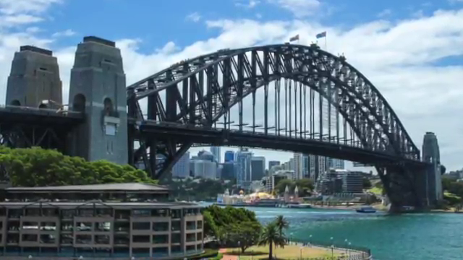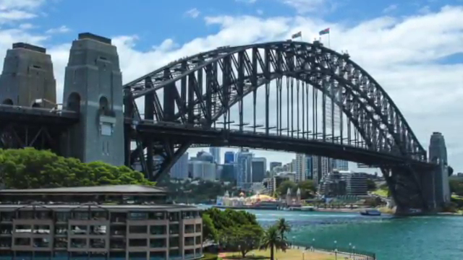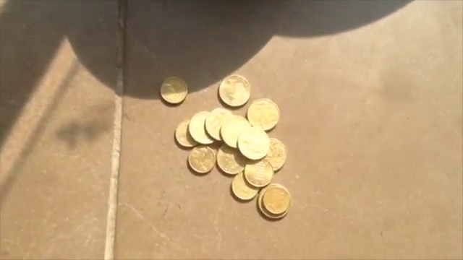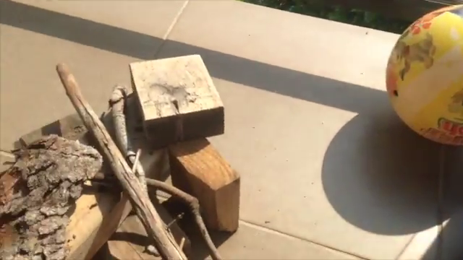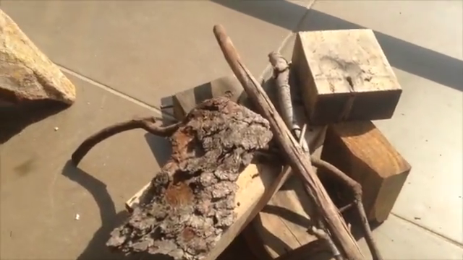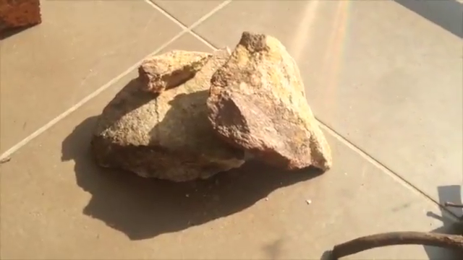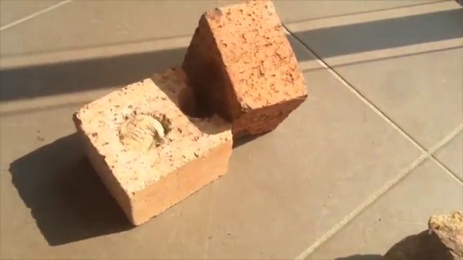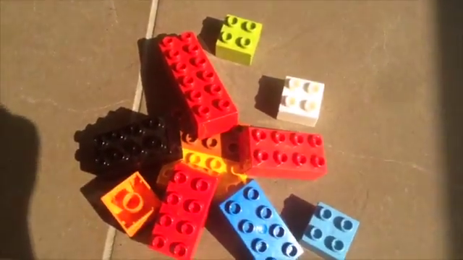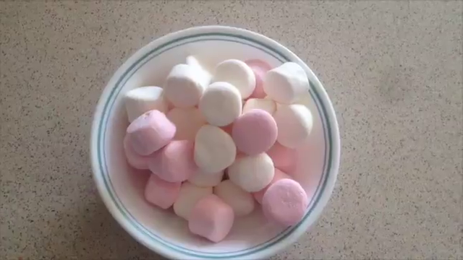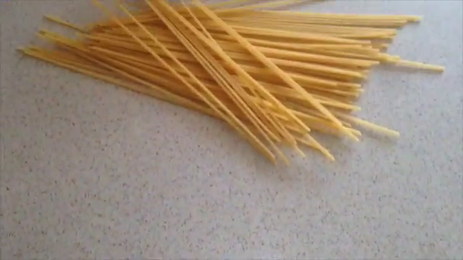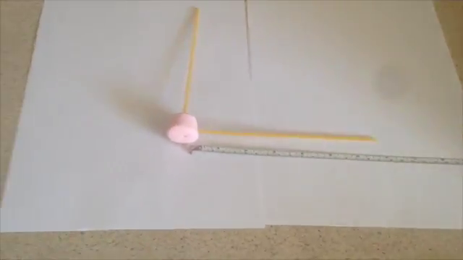Now we will look at a variety of different materials that can be used in construction. Gold, rubber, timber, stone, bricks, foam, plastic, and glass. So today we are going to be using everyday materials, marshmallows and spaghetti to construct our own towers.